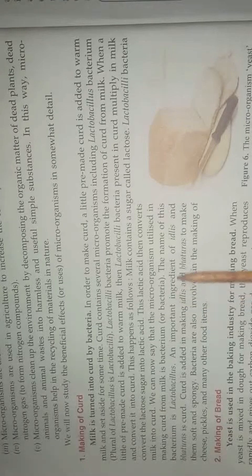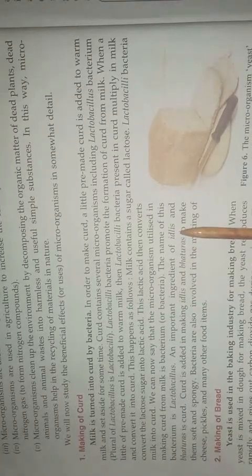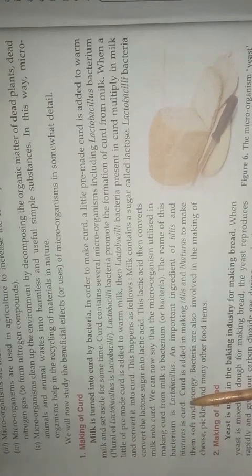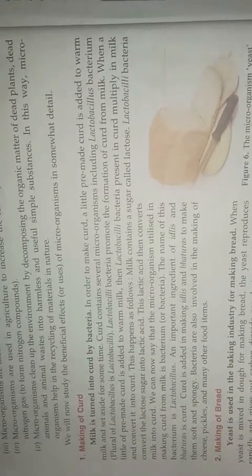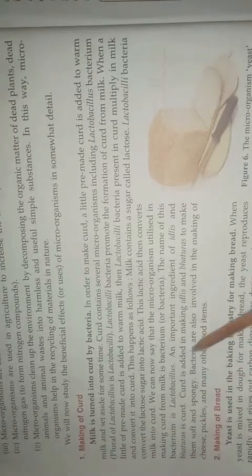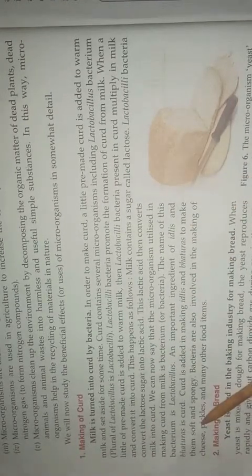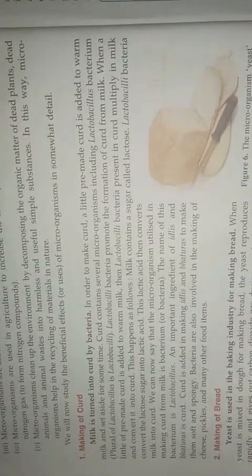An important ingredient of idlis and bhatura is curd. When we prepare idli and bhaturas, we add a little amount of curd in it. Curd is added in making idlis and bhatura to make them soft and spongy.